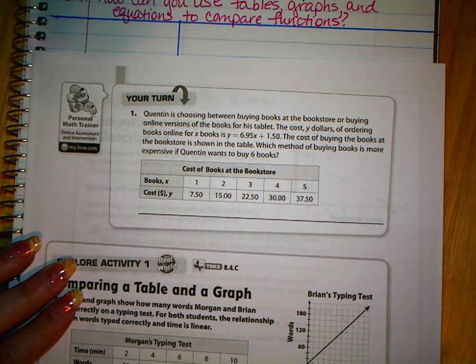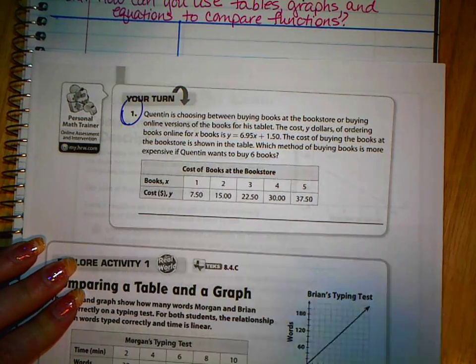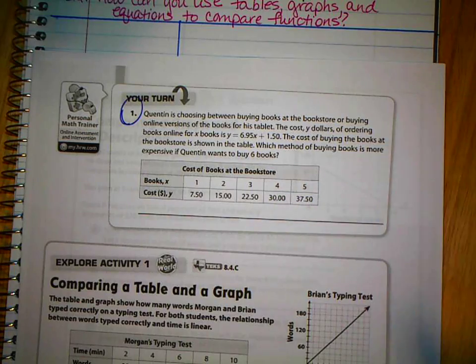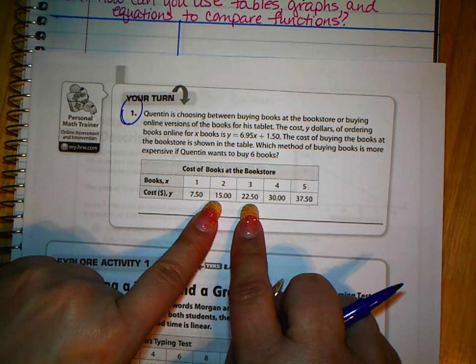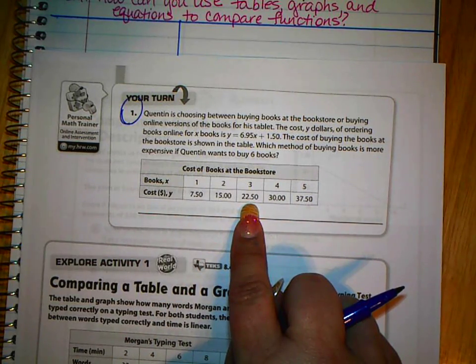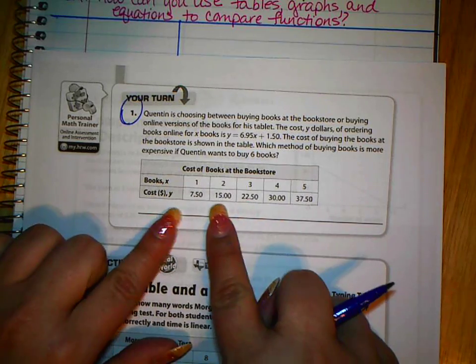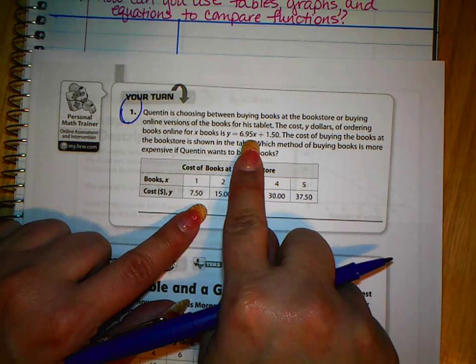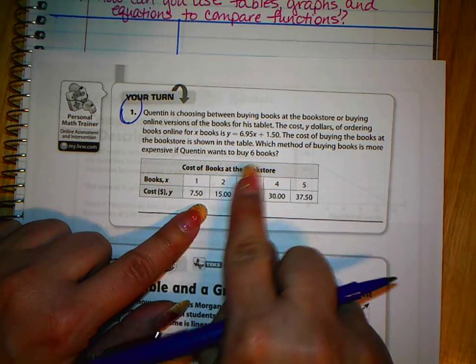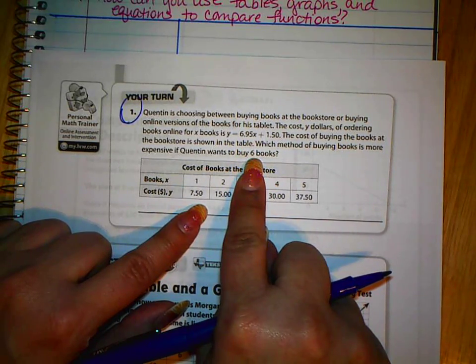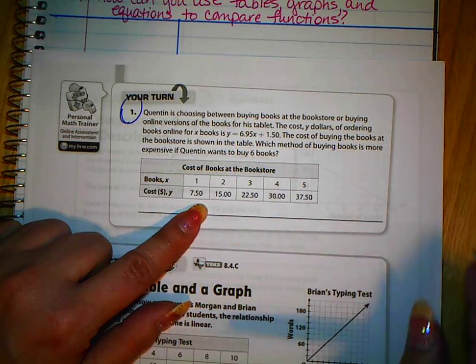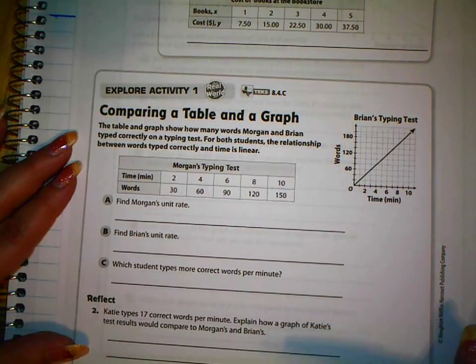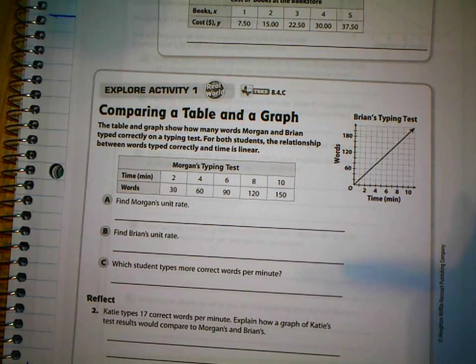You have a Your Turn at the top of page 170 that you are going to be assigned, and you have to go through there. Go through the same process that we did on example 1 to find the cost, and then compare it to that equation. If Quentin wants to buy 6 books, you'll put 6 in for the x. Explore activity graph. I would say probably both of them. Find the equation.